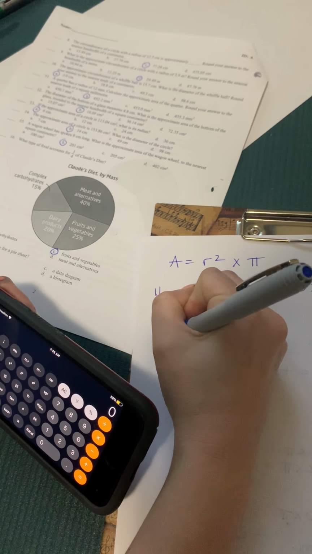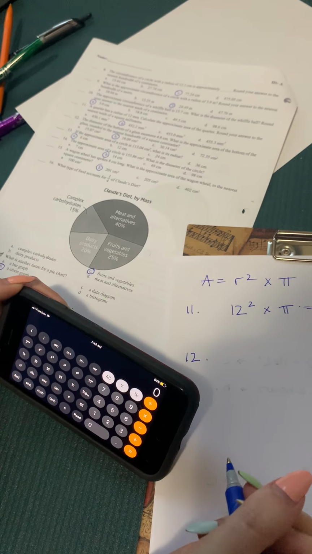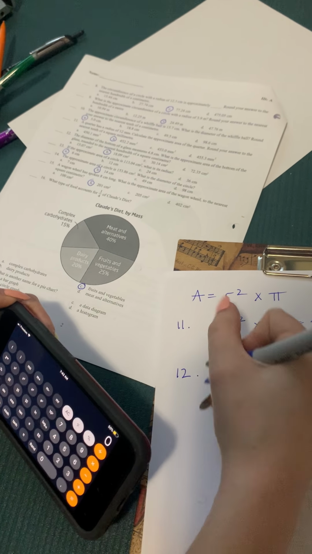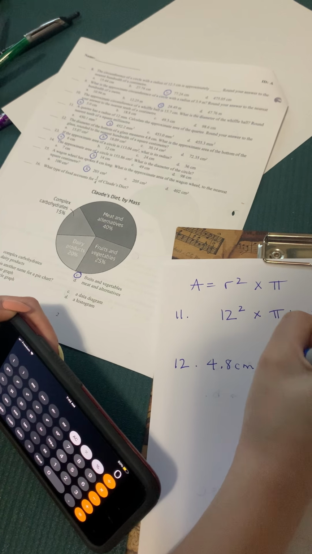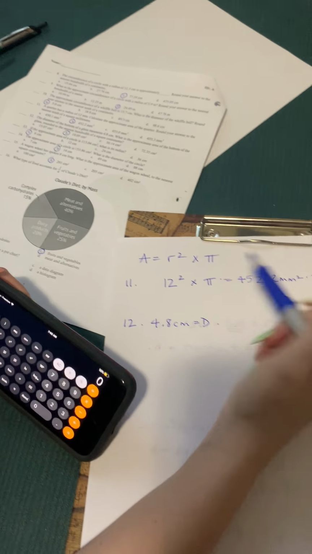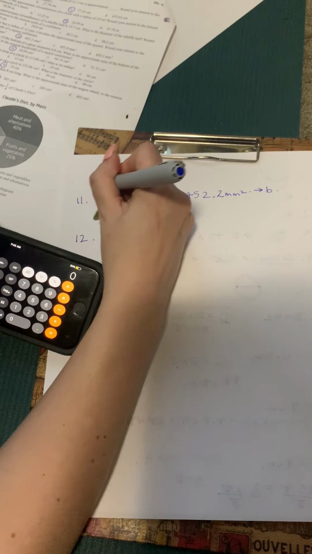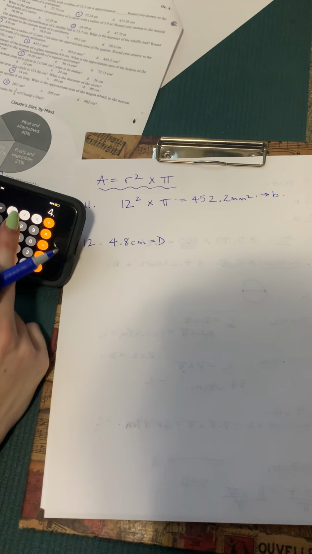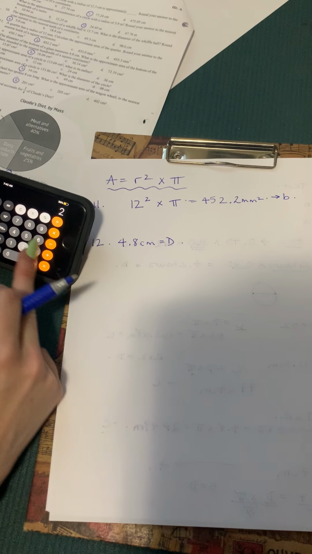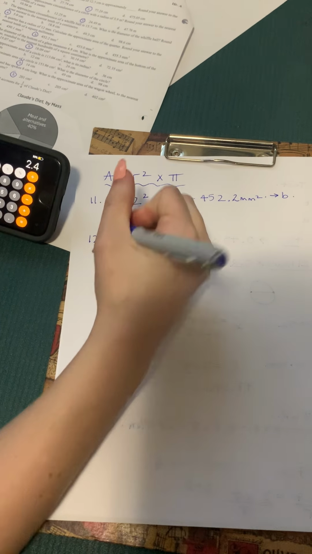Now we're going on to question 12. The diameter of the bottom of a glass measures 4.8 centimeters. So that's diameter. What is the approximate area? So this is what I need, but they give me diameter. But I know that if I just divide my diameter by 2, I'll have the radius.